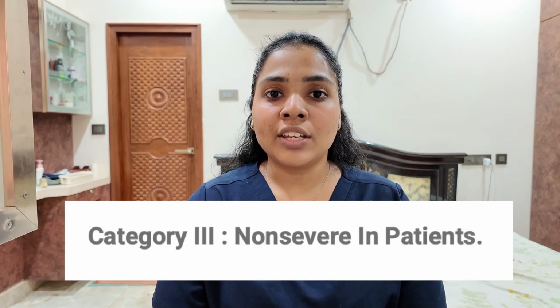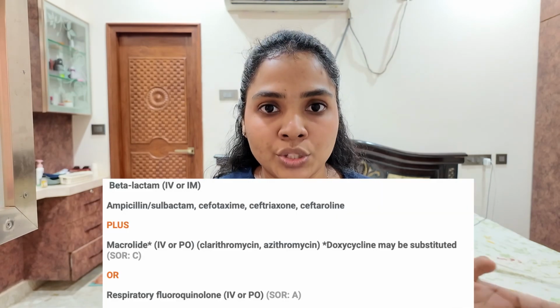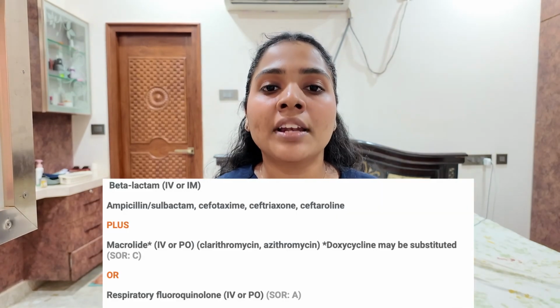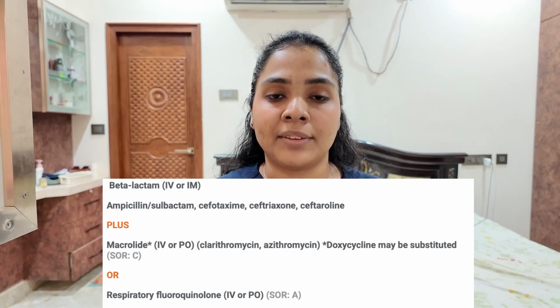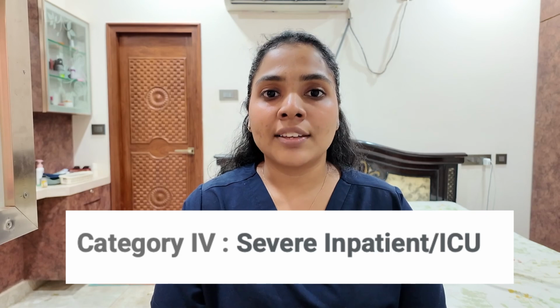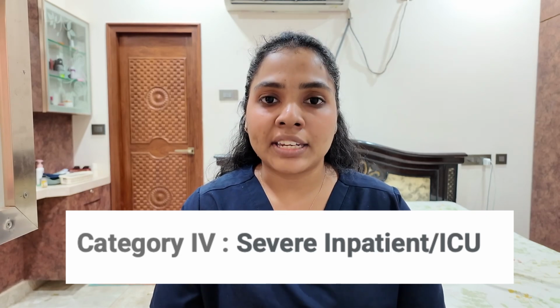In category 3, you have non-severe inpatients. Here you will be using the same treatment that you used in category 2, but probably in an IV form. That's category 3. And category 4 are severe inpatients or patients admitted in the ICU. They'll come under category 4.